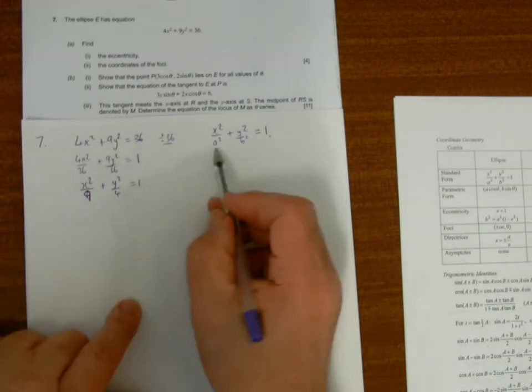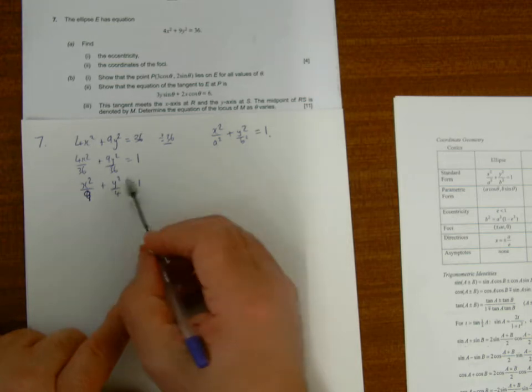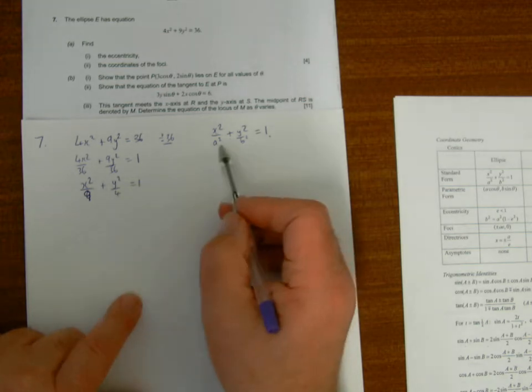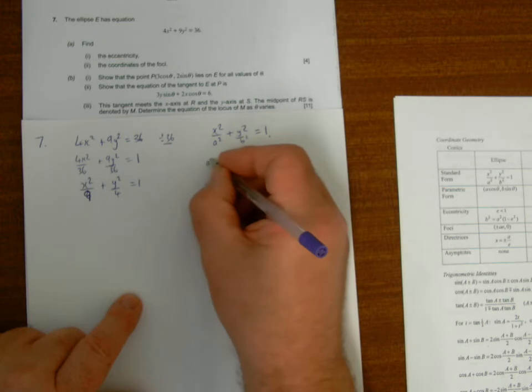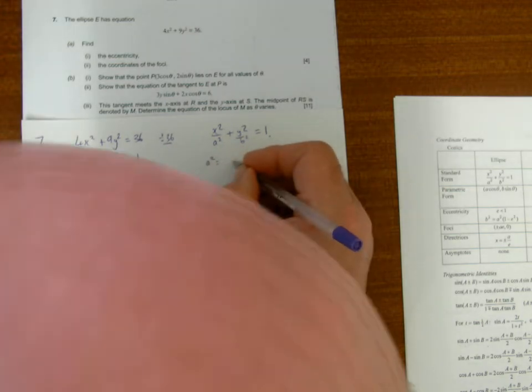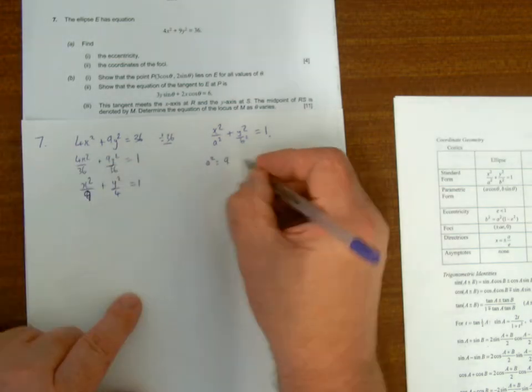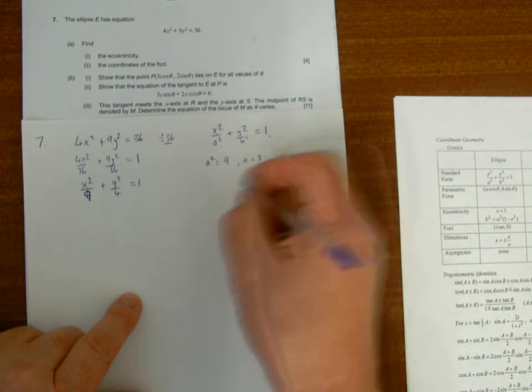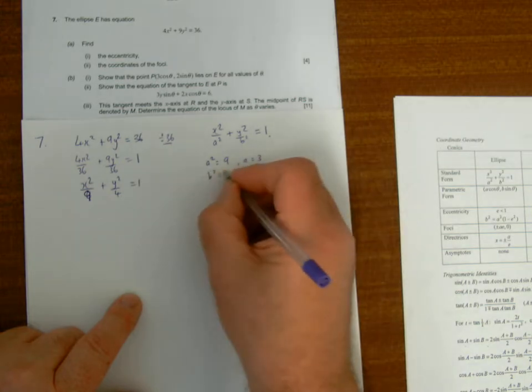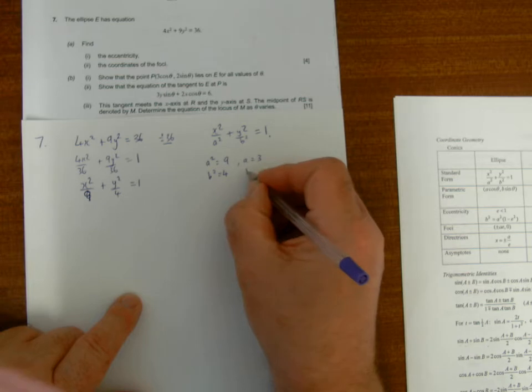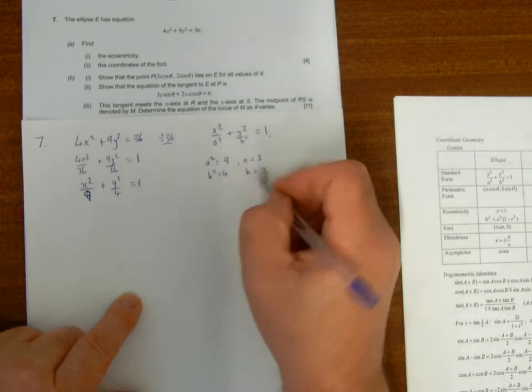So there's the general equation of the ellipse in that format. So a squared is 9, so a is equal to 3. And b squared is 4, so b is 2.